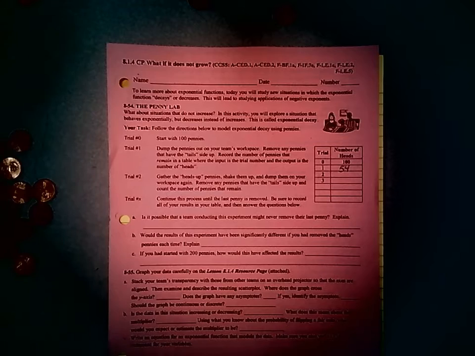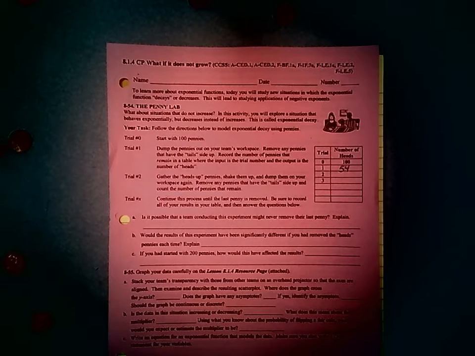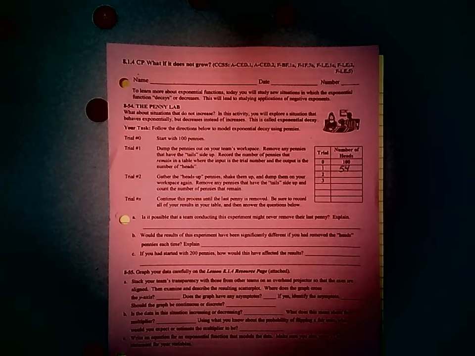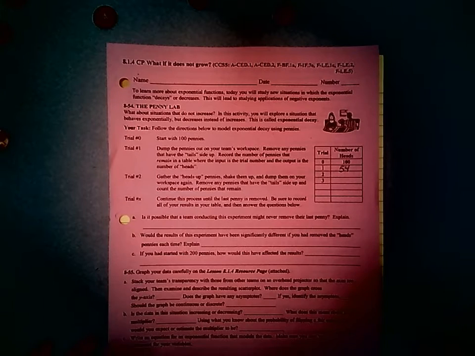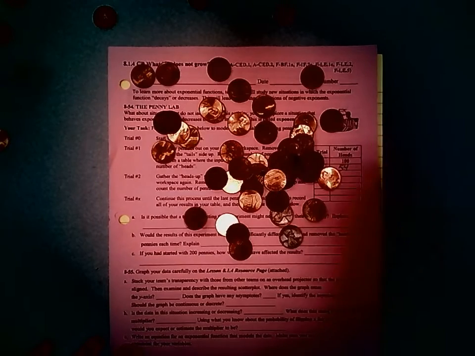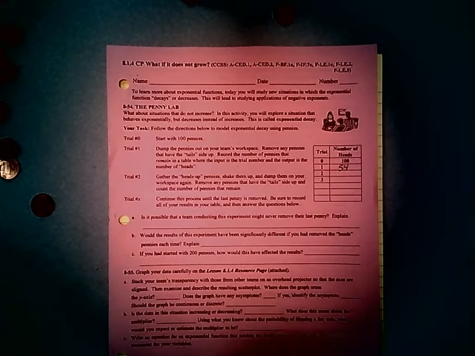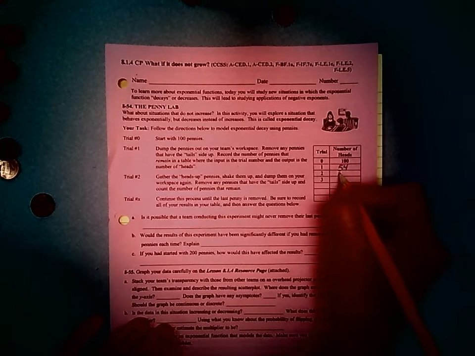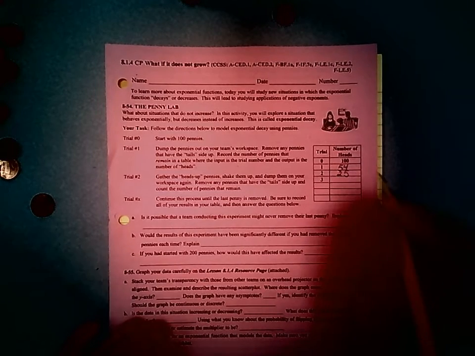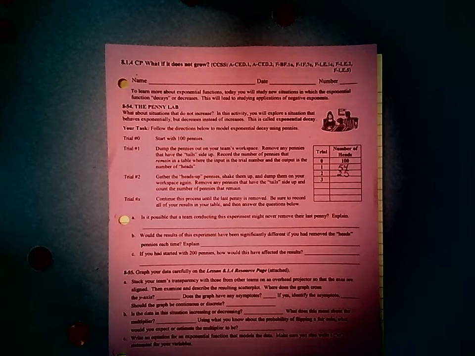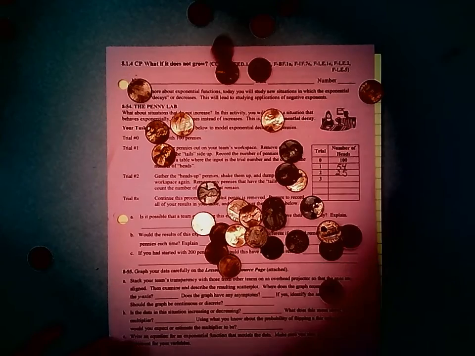So now I've got 54 of my pennies that I'm putting back into my cup here, right? And I'm going to dump them out again, and I'm going to once again count how many land on heads. Wow, that was a good one. Of those pennies, 25 of them landed on heads. I'm going to continue this until I'm all done. So one more time.